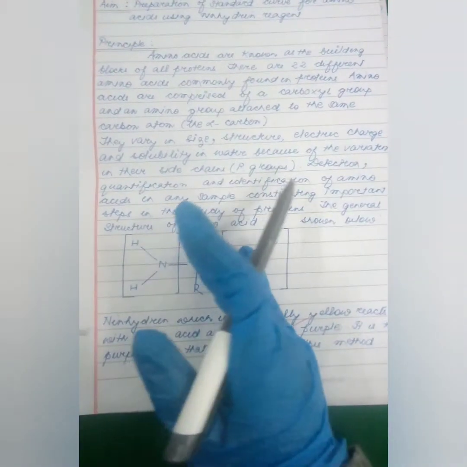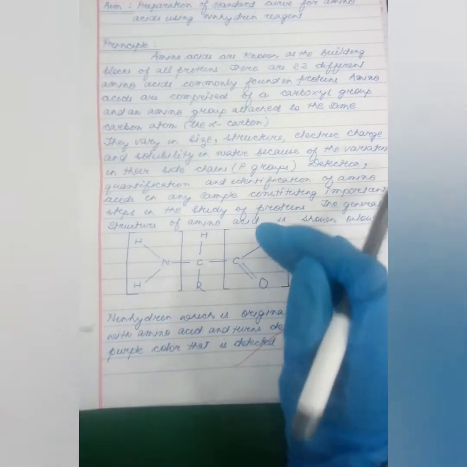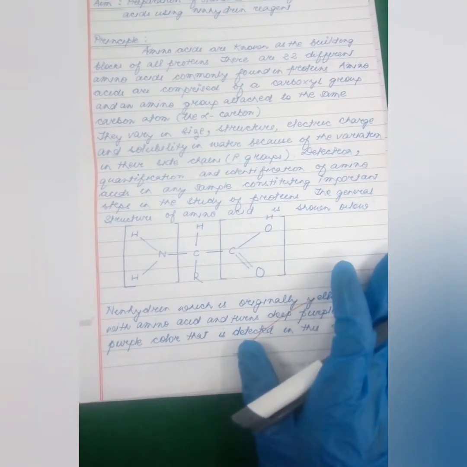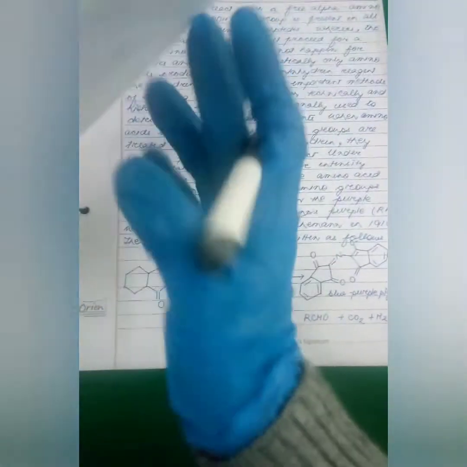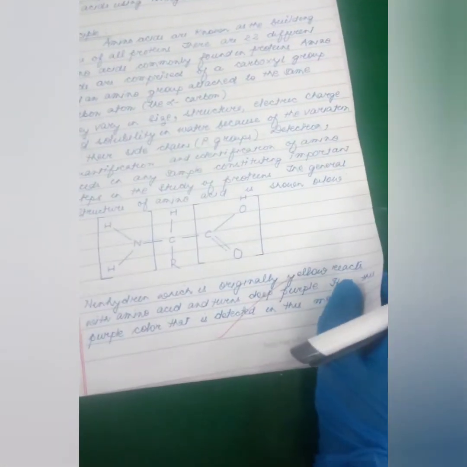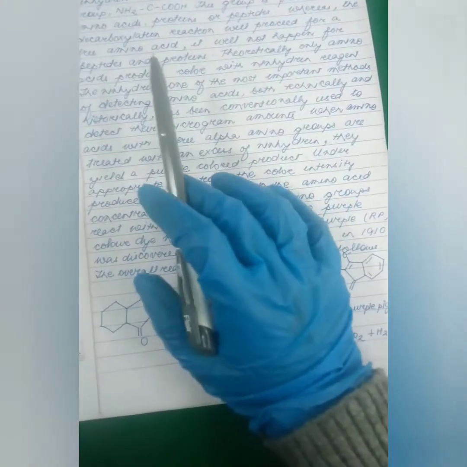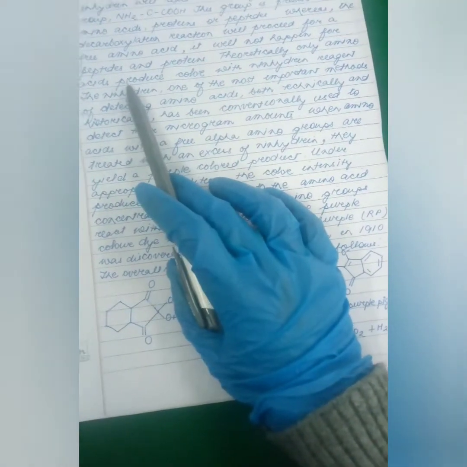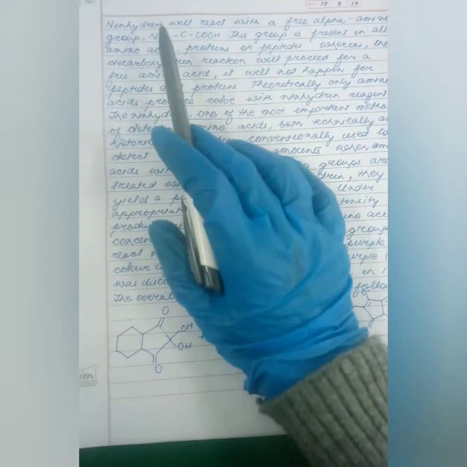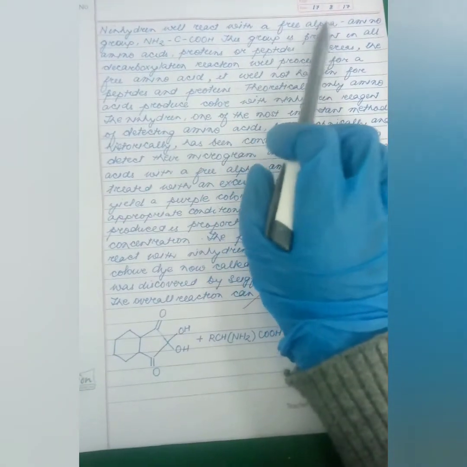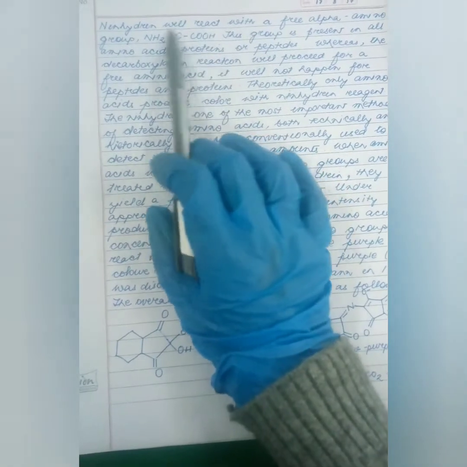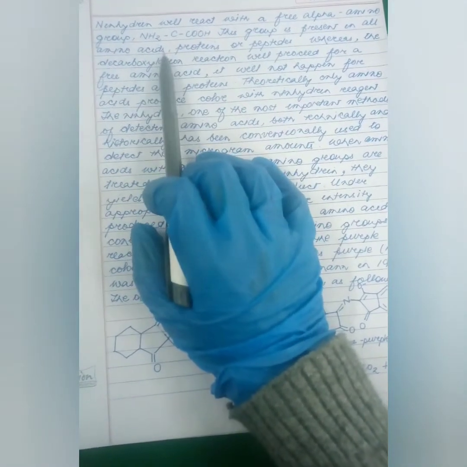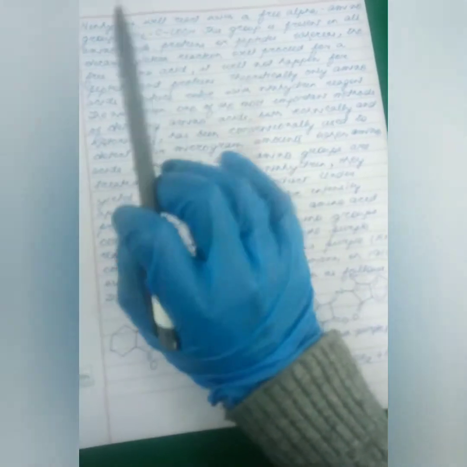Ninhydrin usually reacts with the free amino group of the amino acid, but not with proteins or peptides, only with free amino acids. Here we see a free alpha amino group, which is present in all amino acids, proteins or peptides.